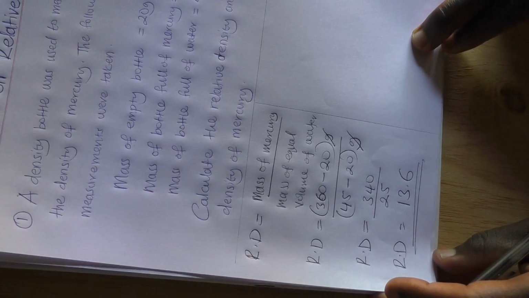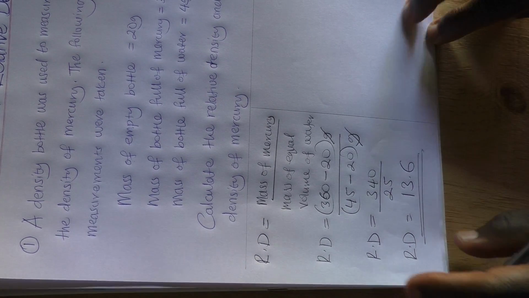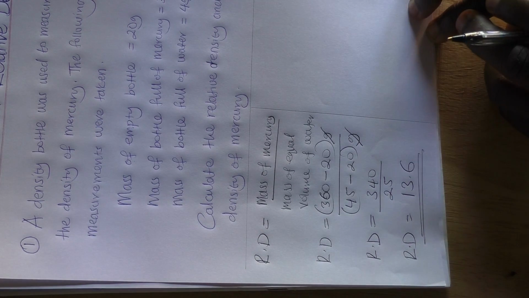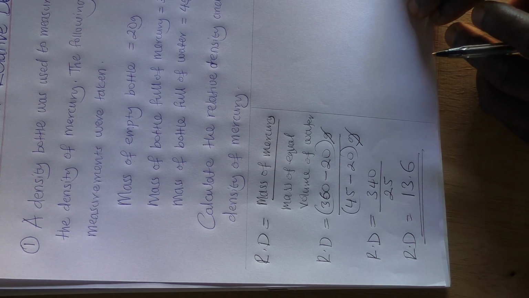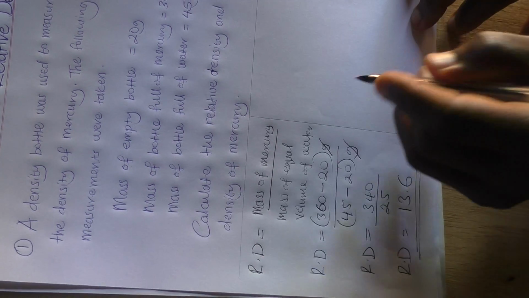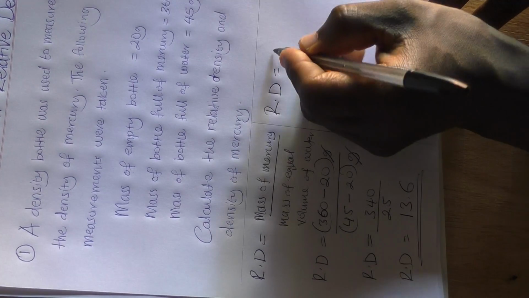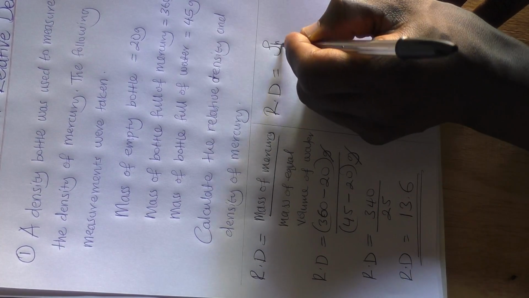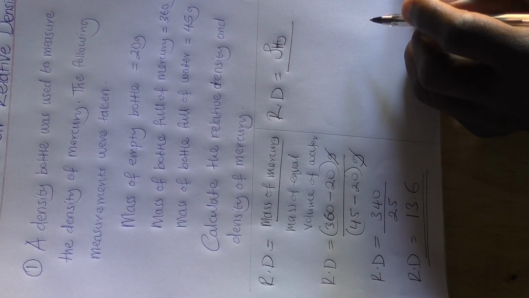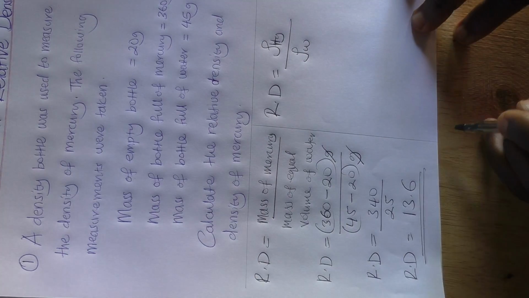So after getting the relative density of mercury, we now get density of mercury. How do we do this? We've seen earlier that the relative density is given by density of mercury over density of equal volume of water.